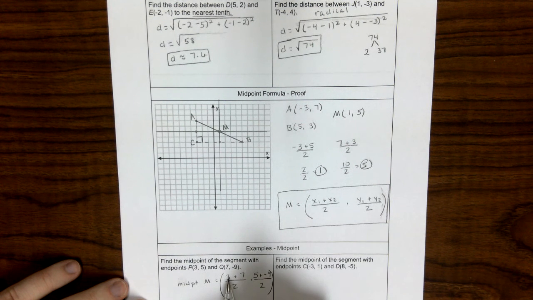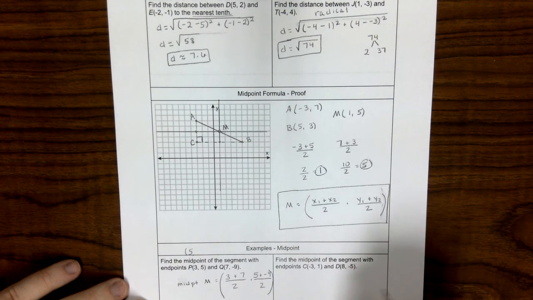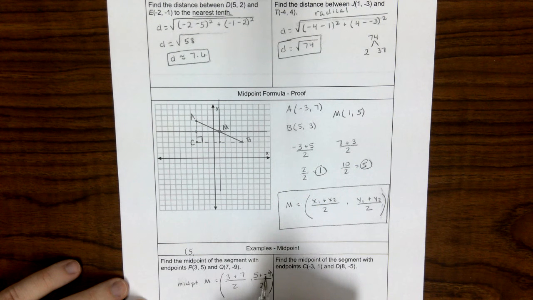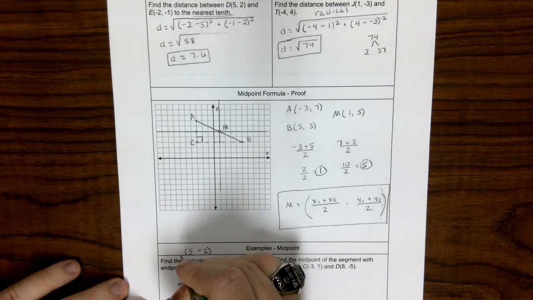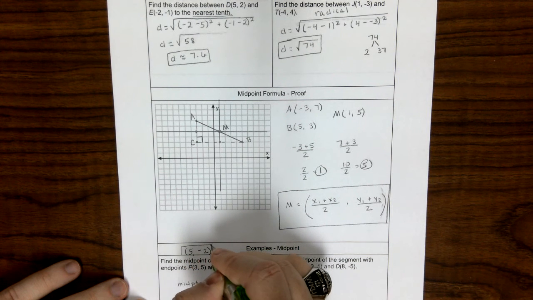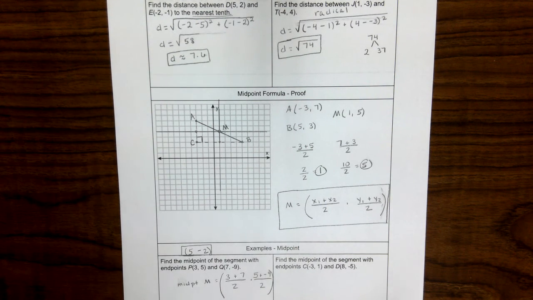Let's simplify. 3 plus 7 is 10. 10 divided 2 is 5. So I'm going to write it up here because I'm running out of room. 5. 5 plus negative 9. That's secretly 5 subtract 9, which is negative 4. Divide 2, negative 2. Okay, now I did that all in my head, but you can do it on the calculator.